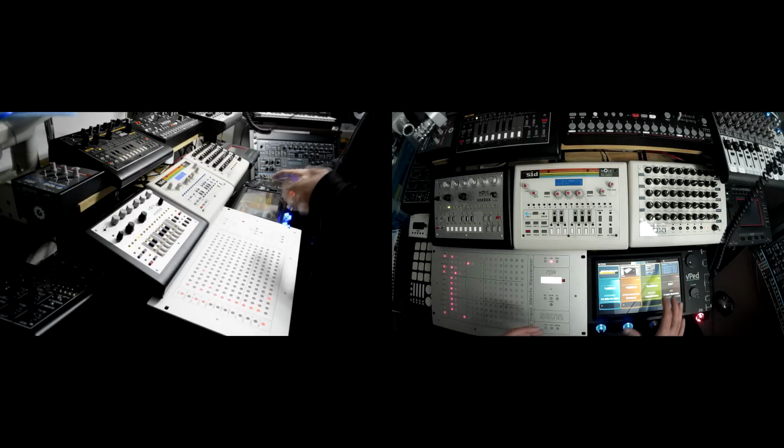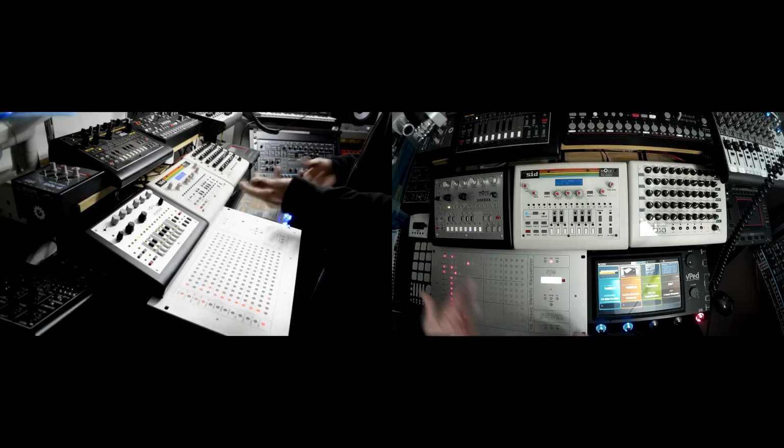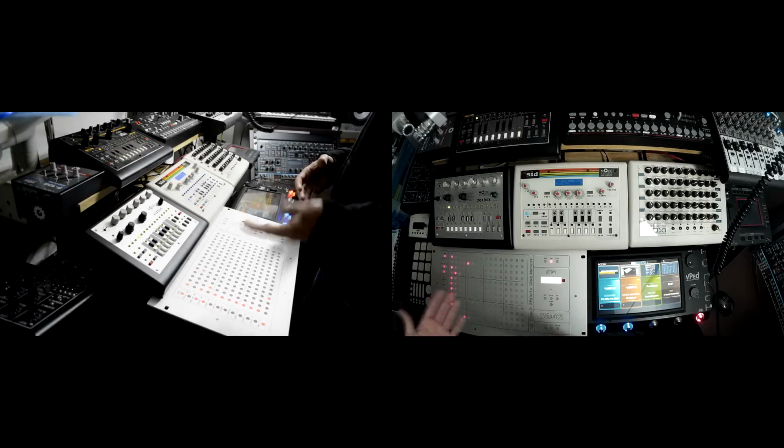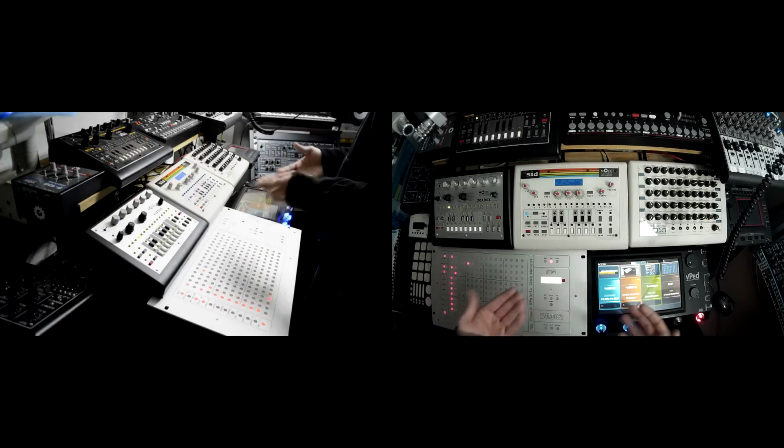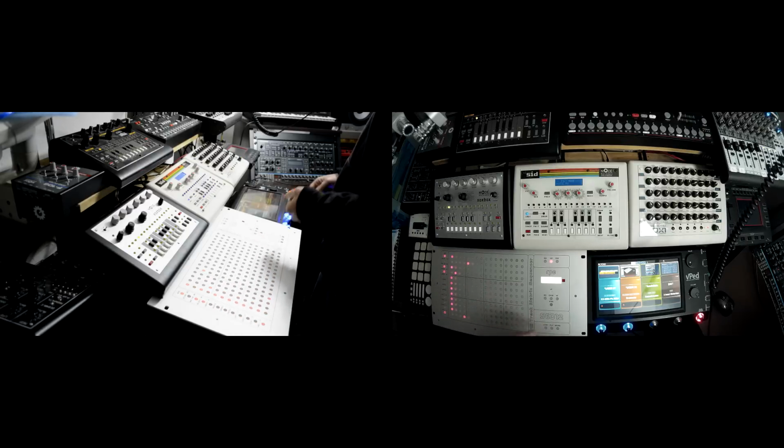You can connect USB MIDI keyboards and other devices to control and play these synthesizers externally. And it's got audio inputs to process, obviously.